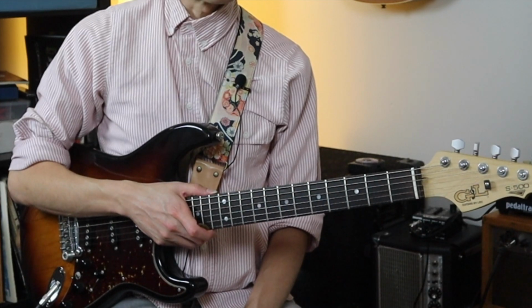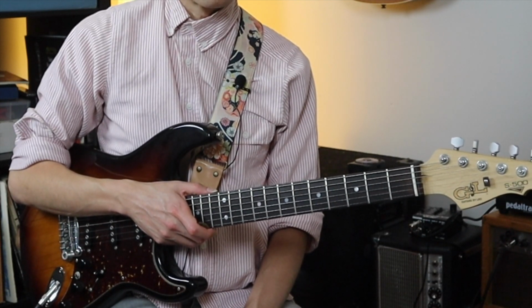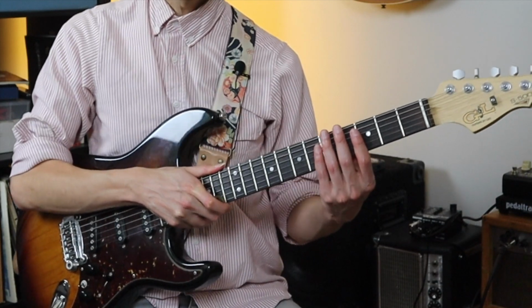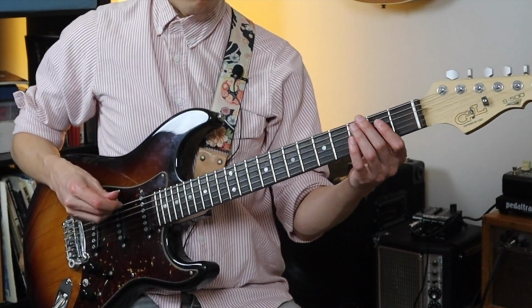Here's Triad exercise 4.2, C major. 1, 2, 3, 4.